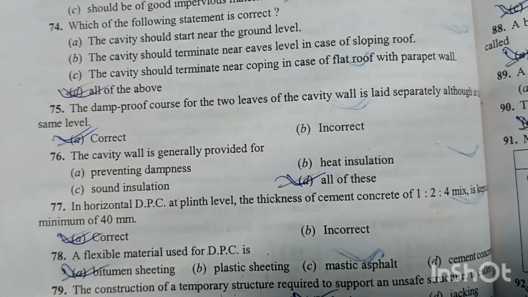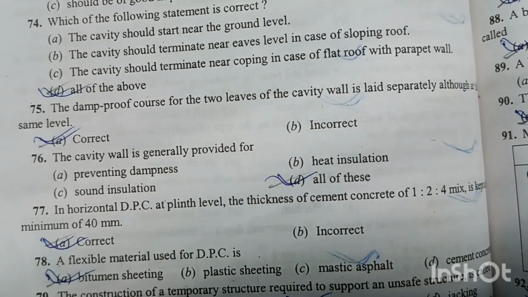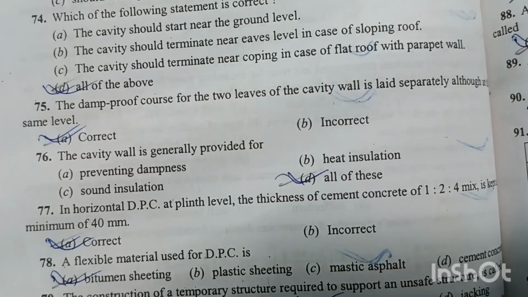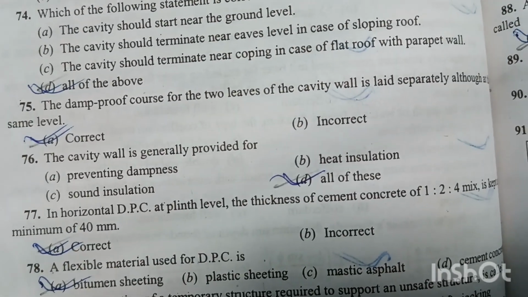Question number 76. The cavity wall is generally provided for: Option A, preventing dampness, right. Option B, heat insulation, right. Option C, sound insulation, right. Option D is the right answer, all of this.